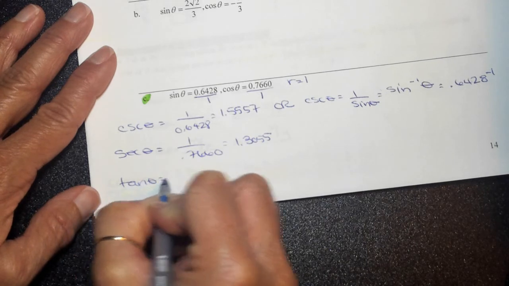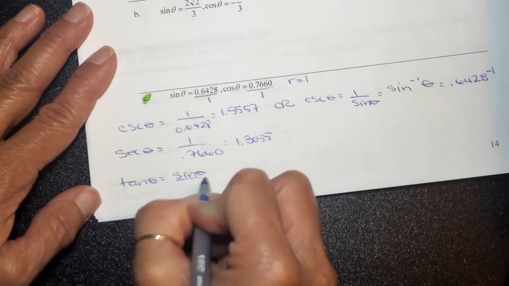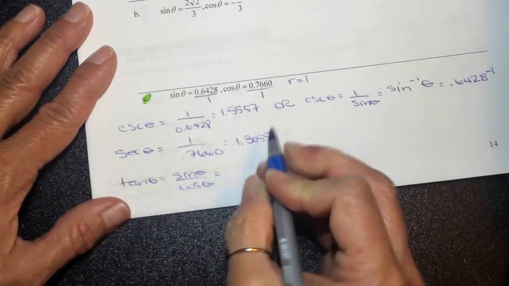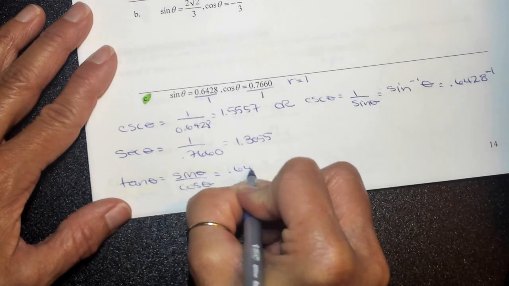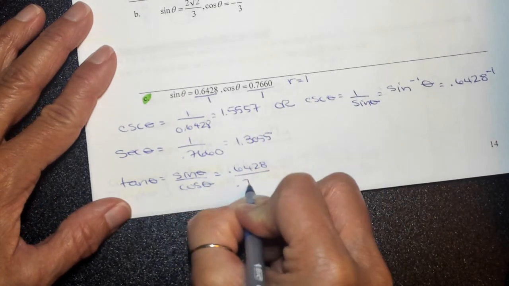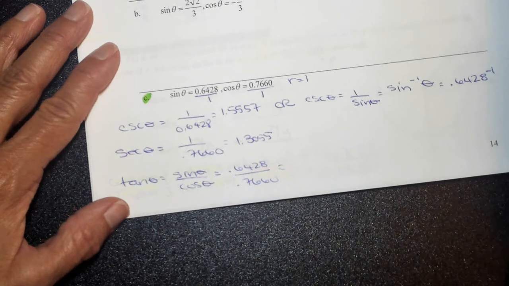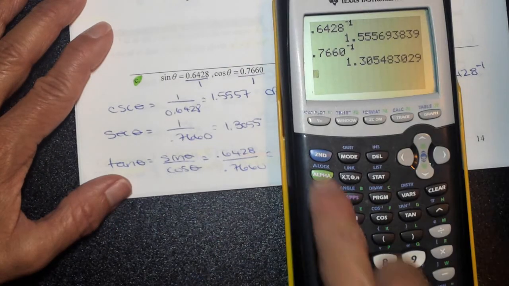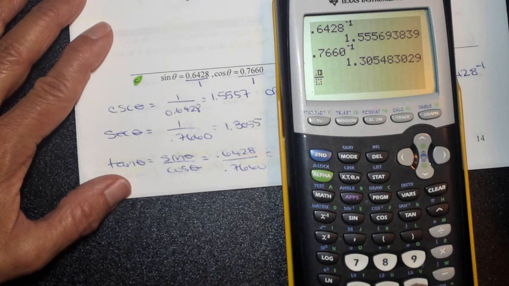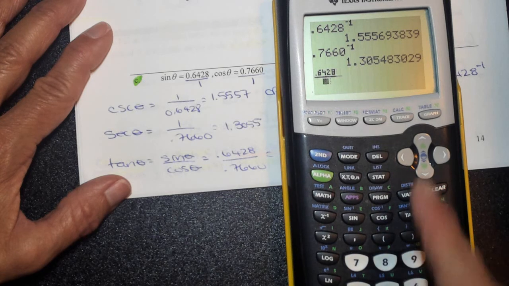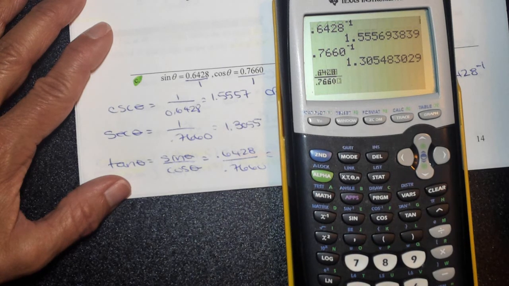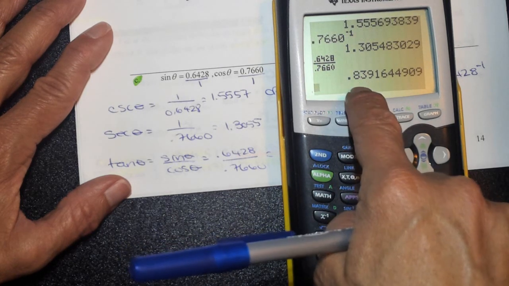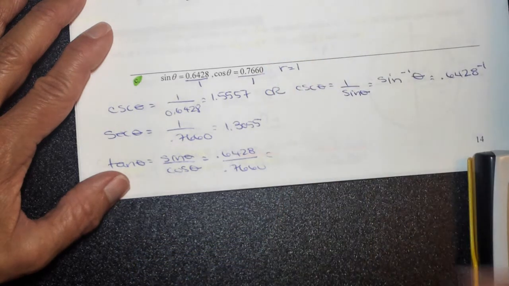So the tangent of theta is going to be sine of theta over the cosine of theta, which is going to be 0.6428 over 0.7660. So I'm going to do that in my calculator. So this is my answer of 0.8392.